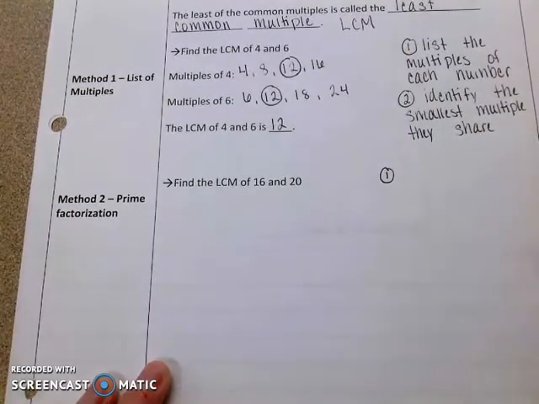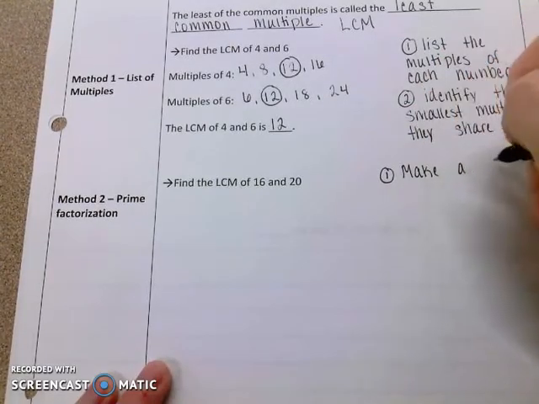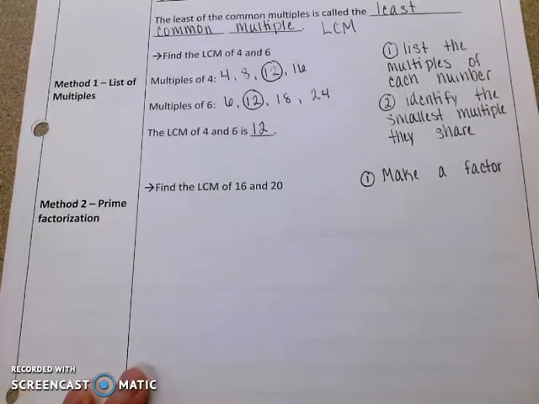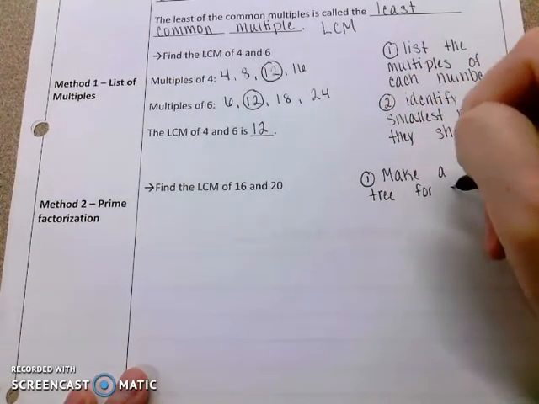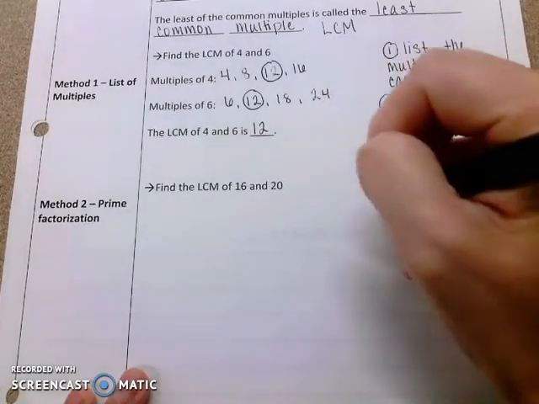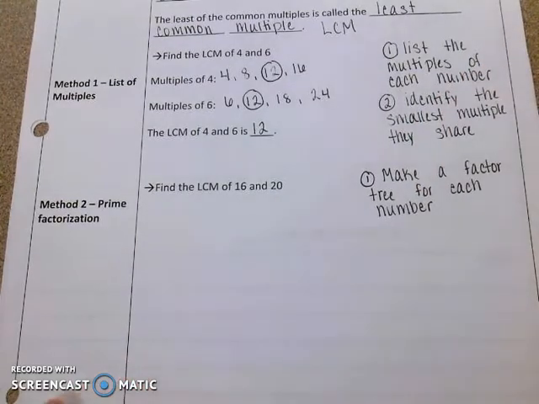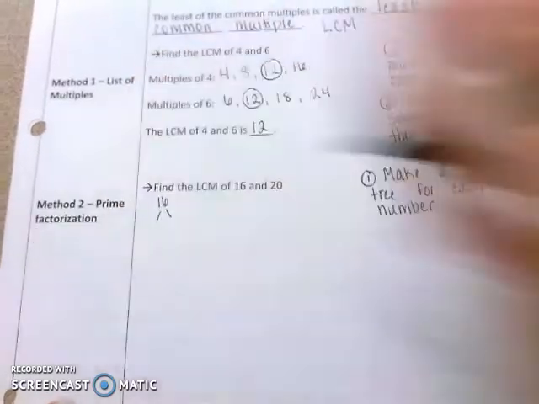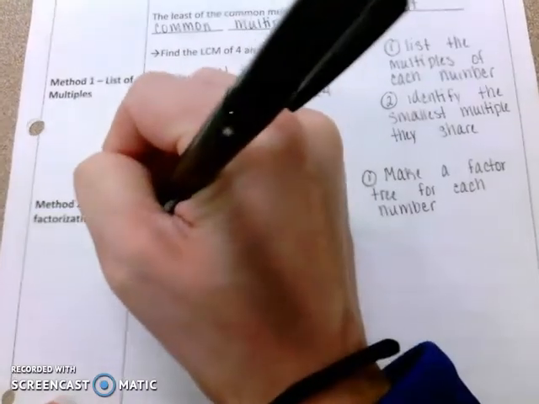of course, is to make a factor tree for each number. Since we're working with prime factorization, we need to make a factor tree. So I'm going to go ahead and make a factor tree for 16 and a factor tree for 20. Remember, with your factor trees, you can start with any factor pair. So I could use 2 and 8, I could use 4 and 4.